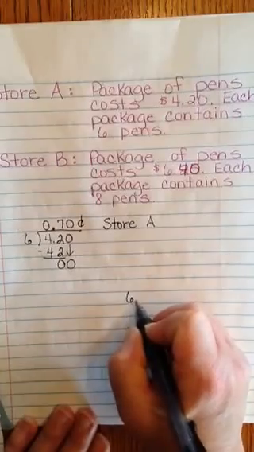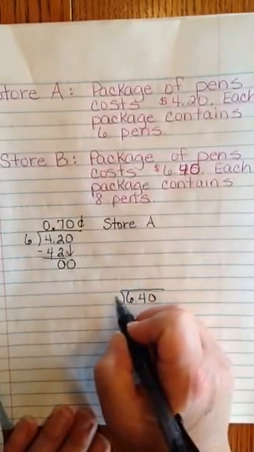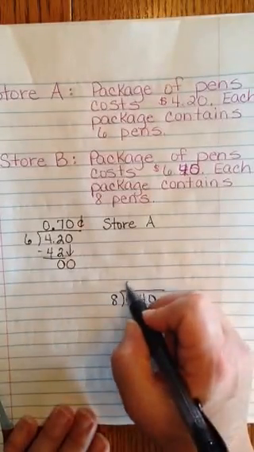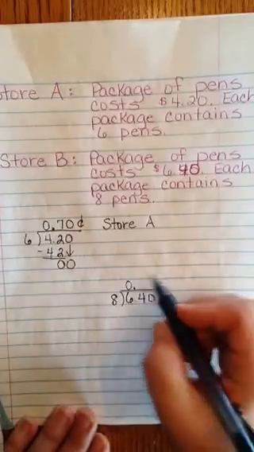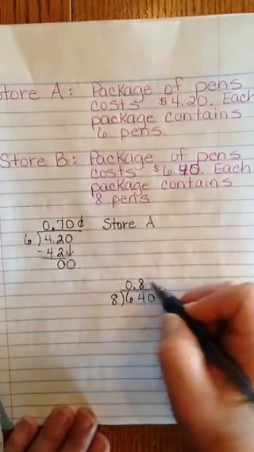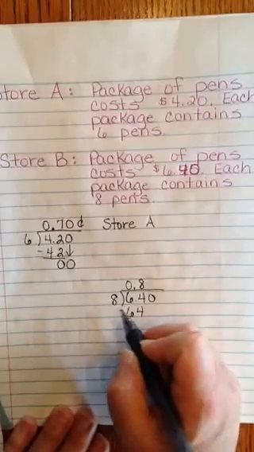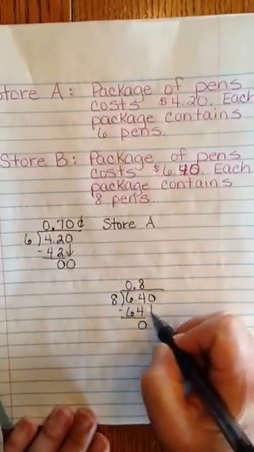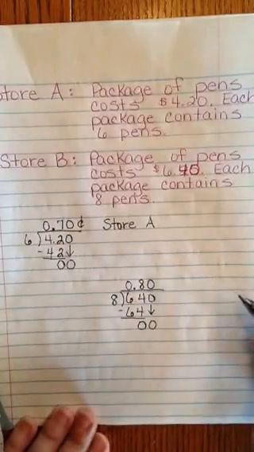Now we need to calculate for store B. $6.40 divided by 8, because we get 8 pens. 8 doesn't go into 6, so I'm going to put a 0. I'm going to put my decimal point. 8 goes into 64 8 times. Multiply 8 times 8, 64, subtract, 0. 8 doesn't go into 0. Bring the 0 down. And again, I put a 0 up here.